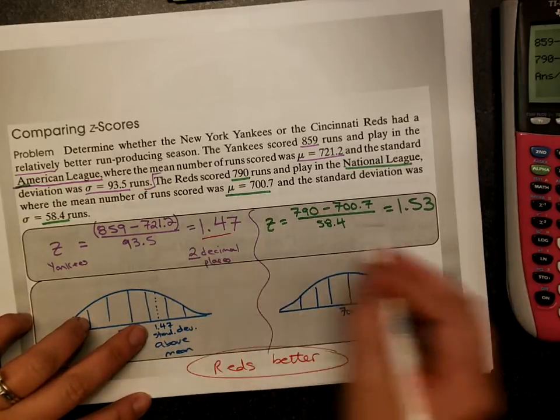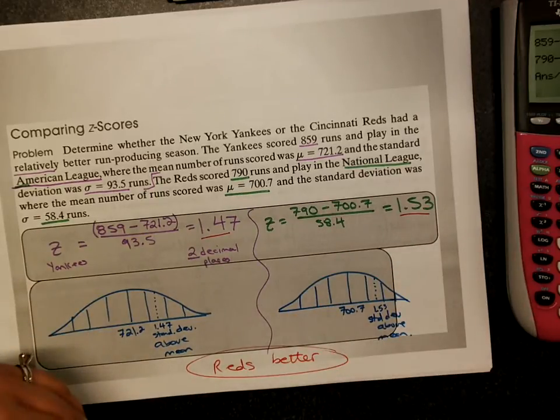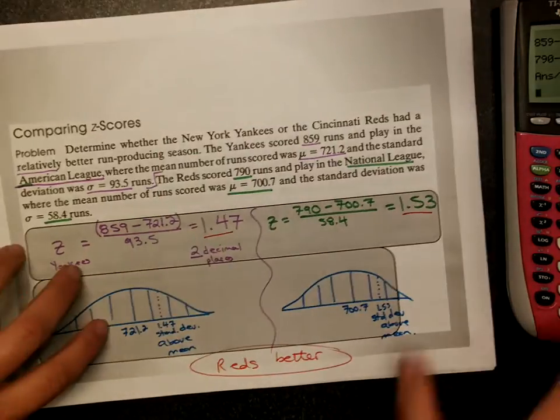So the higher z-score means it's further away from the mean and higher up on the curve. Hopefully that makes sense.